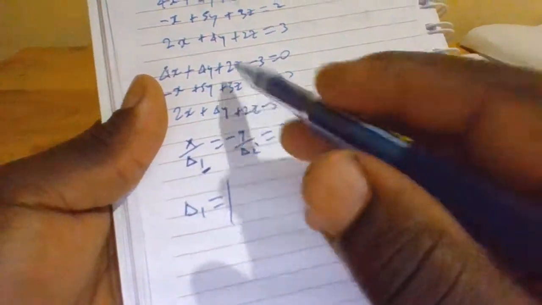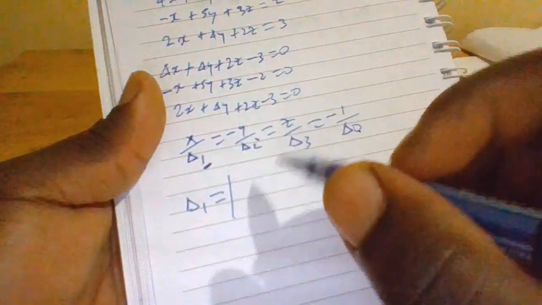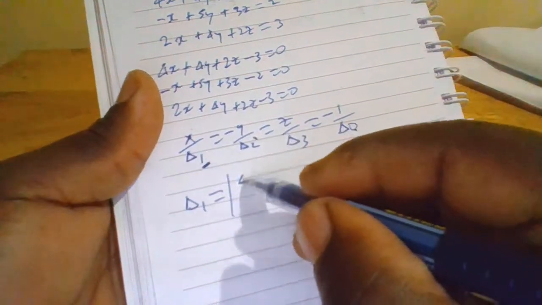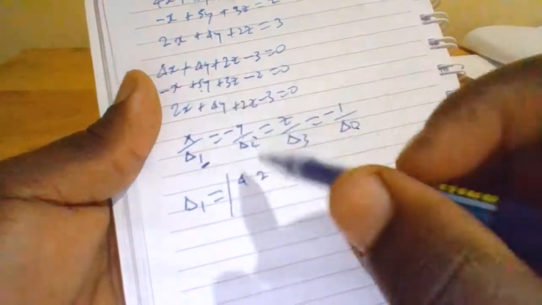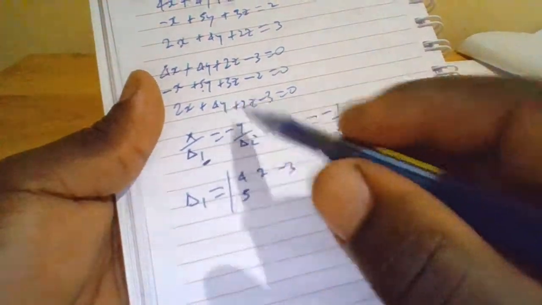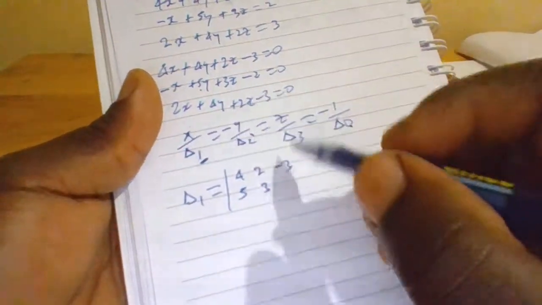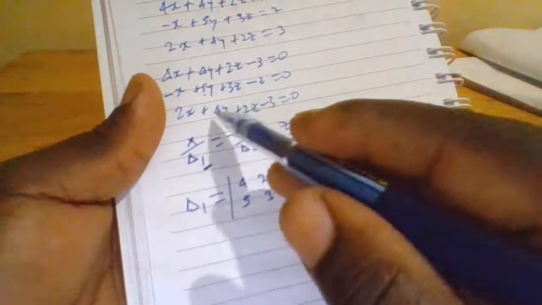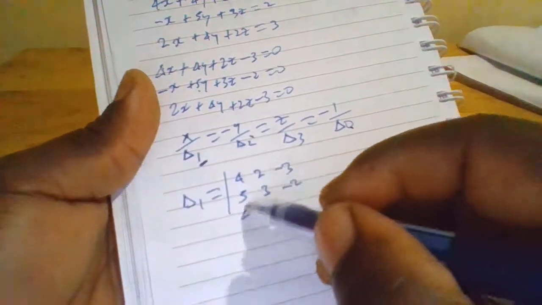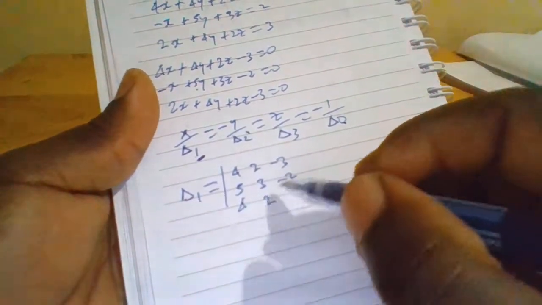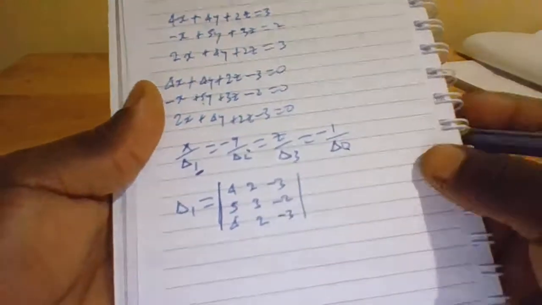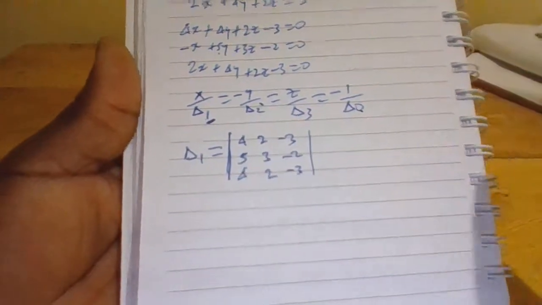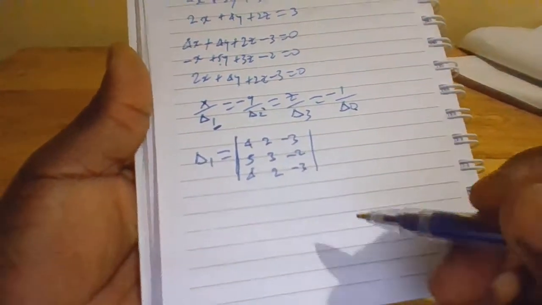So del 1 will be equal to the determinant with rows 4, 2, negative 3; 4, 5, 3, negative 2; and 4, 2, negative 3.